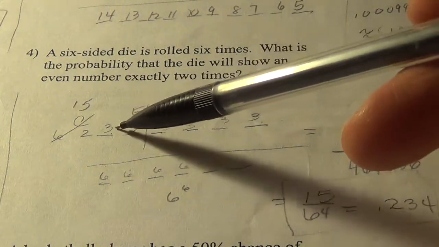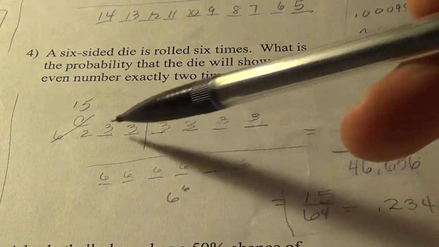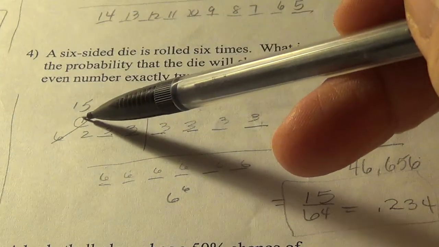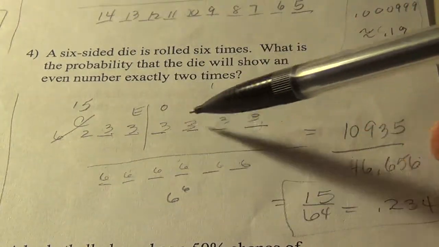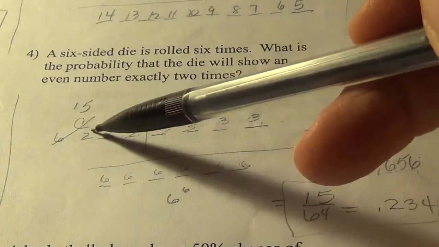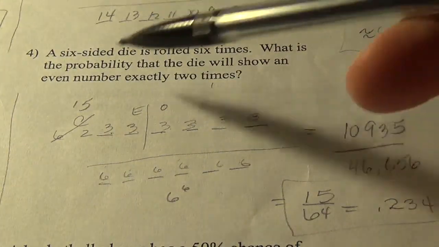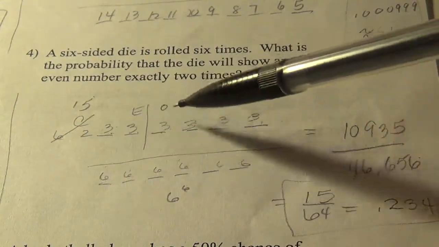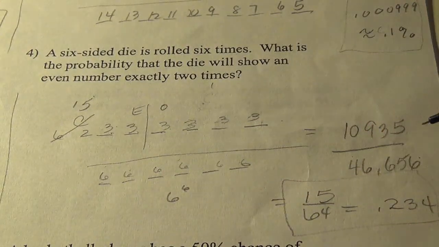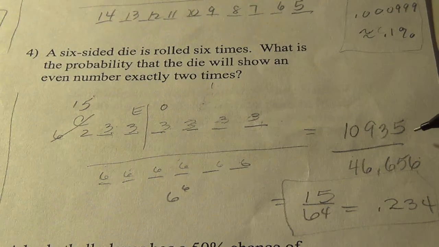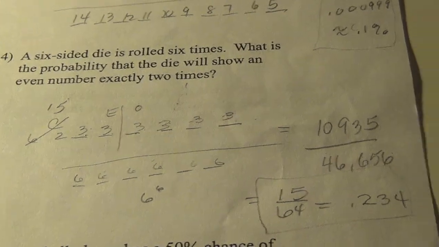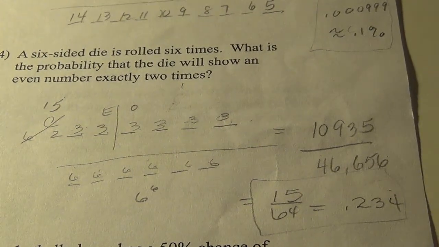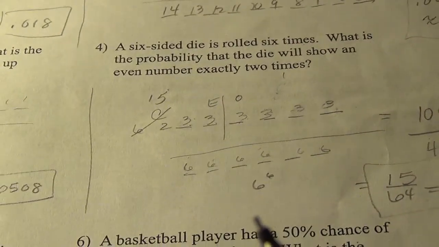So the only thing is there are different combinations of these. So we have to do combination of 6, taking 2 at a time, which is 15. So multiply 15 times 3, 3, 3, 3, 3, 3, which gives you 10,935, and you can reduce or do the decimal. So that's number 4.